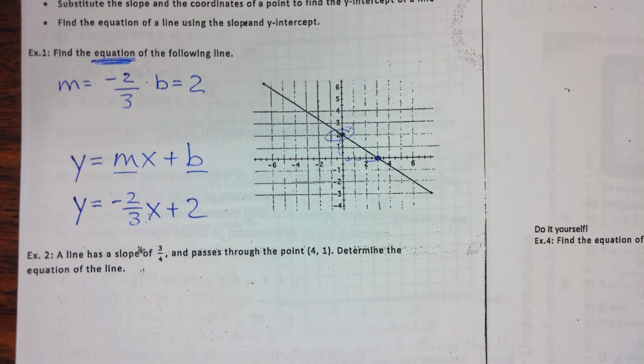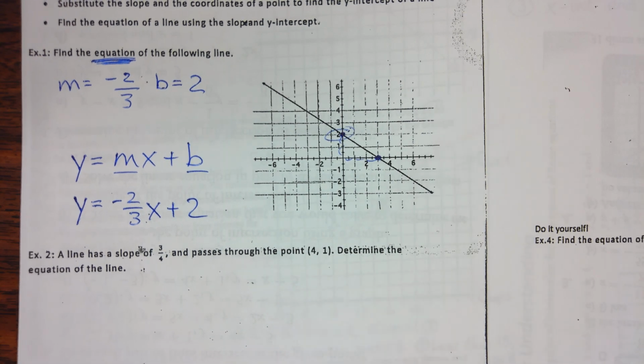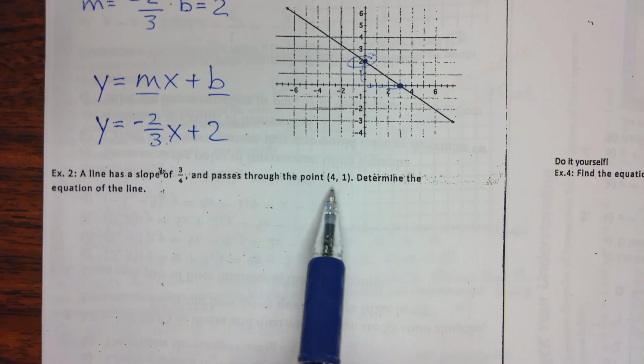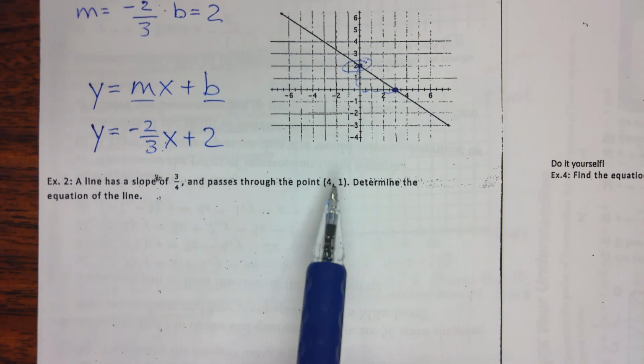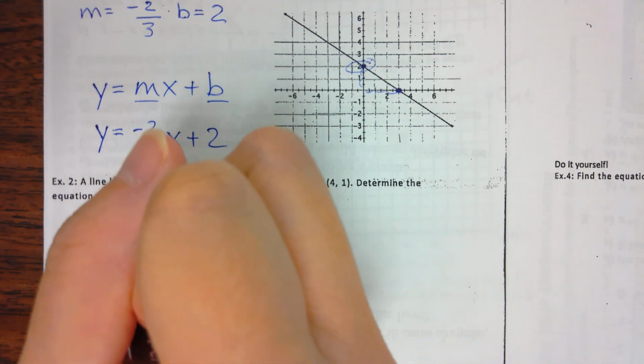But what about example 2? I'm not given a graph. How many of you like graphing? Okay, exactly, it takes time. I understand. Because graphing is not the most time efficient thing, right here, when you're given a slope and a point, I don't want you to graph it. You actually have enough info to solve it algebraically.